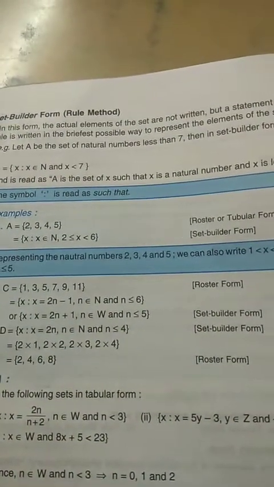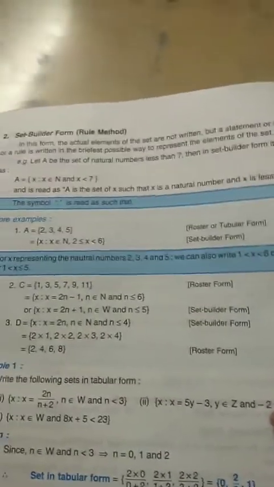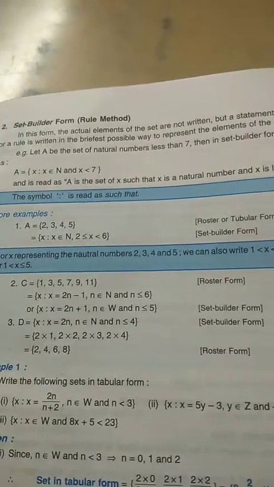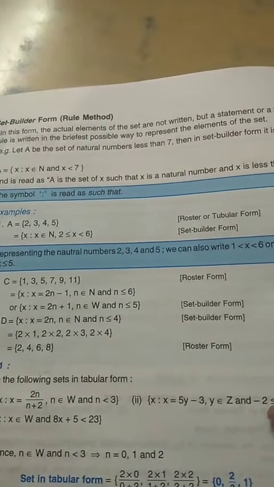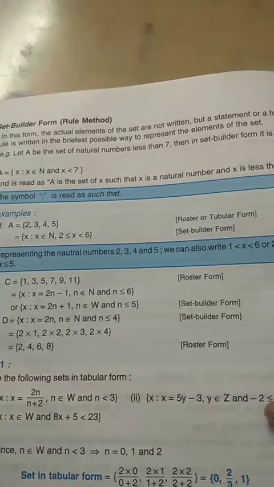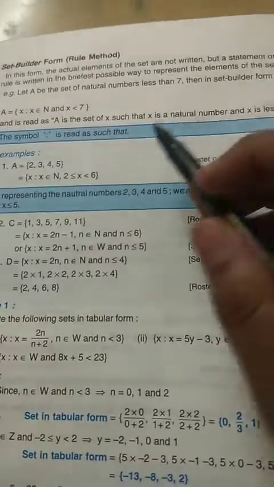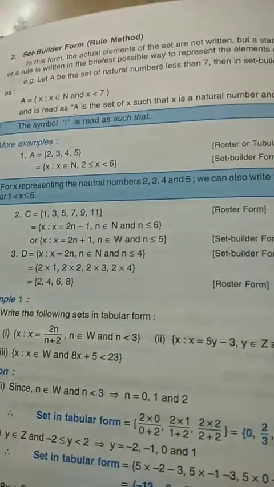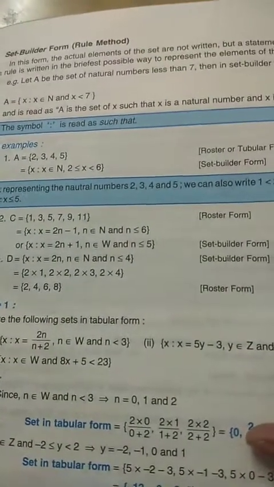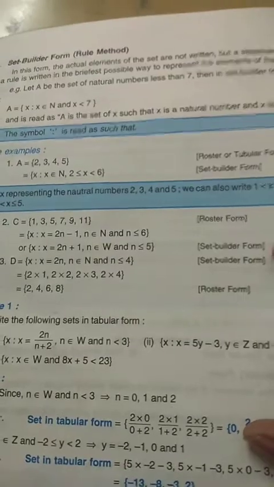The actual elements of the set are not written, but the statement or the formula or a rule is written in the briefest possible way. So we write everything in the briefest possible way, but we do not write elements or alphabets. We represent it in the form of a sentence.